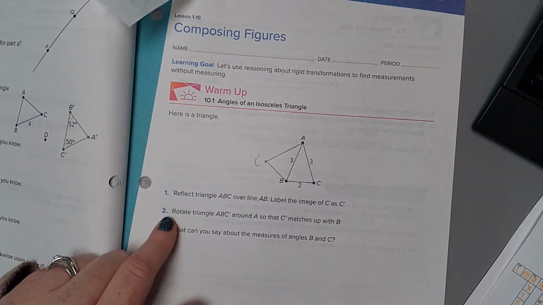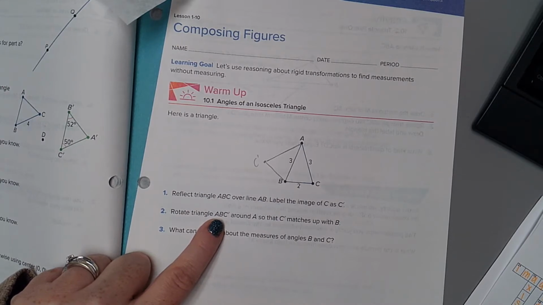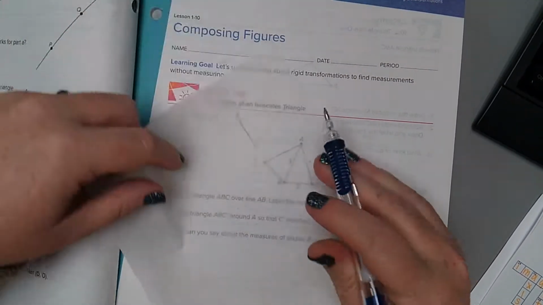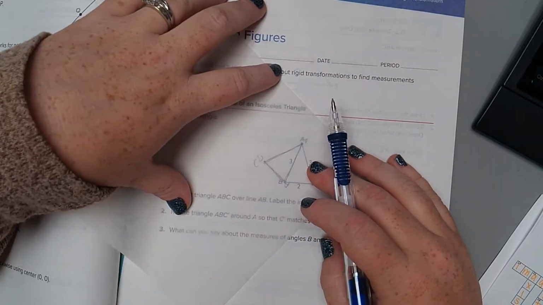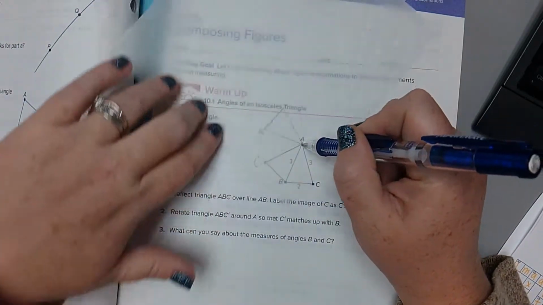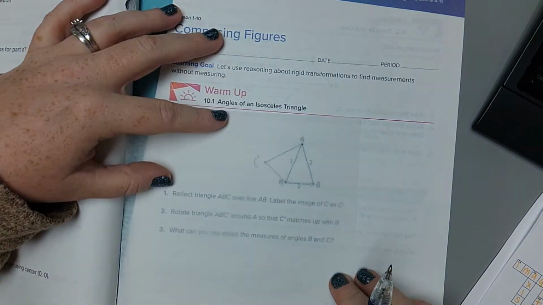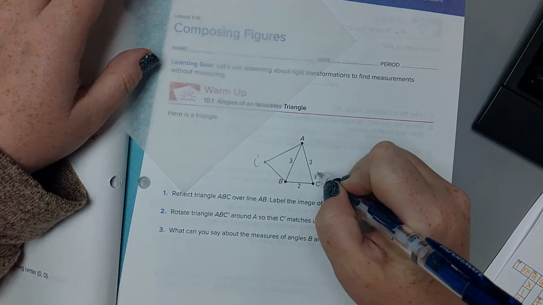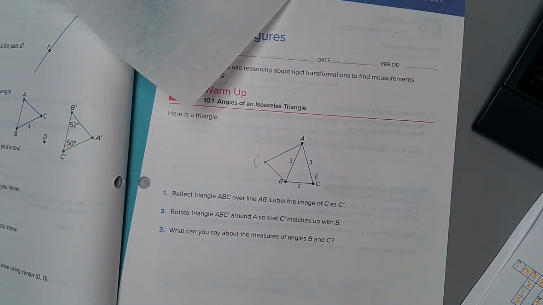Okay. Rotate triangle ABC prime around A so that C prime matches B. So this would now be B prime under a rotation around A. What can you say about the measures of angle B and C?